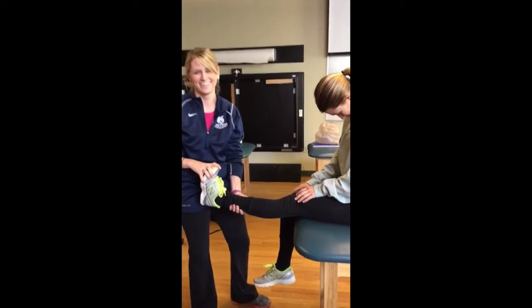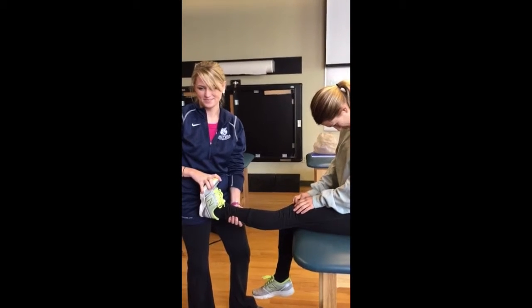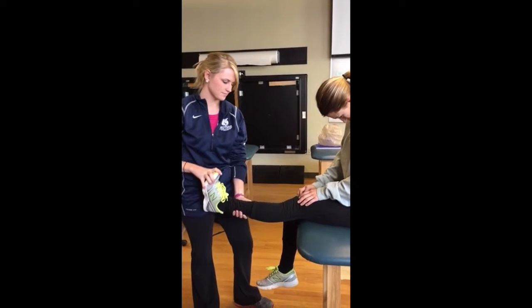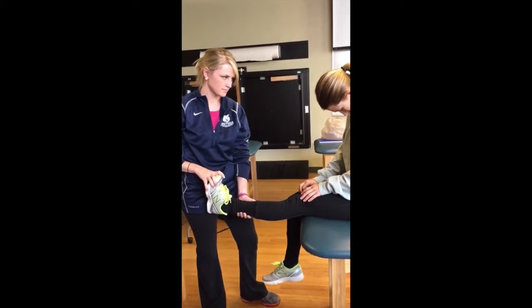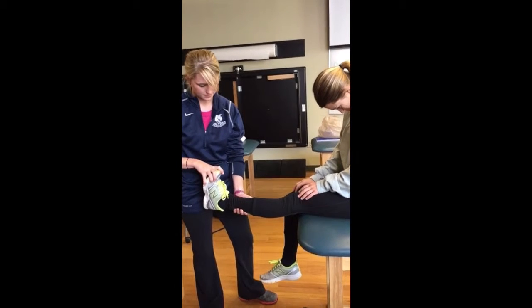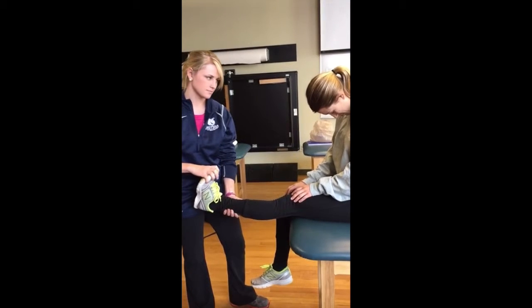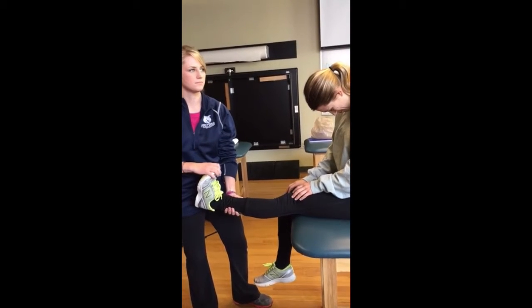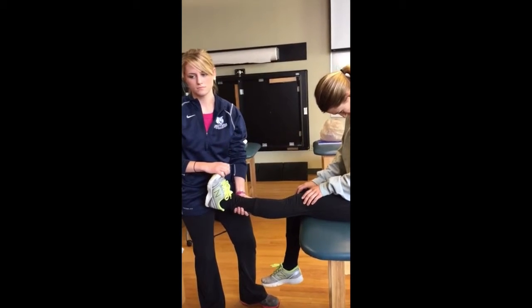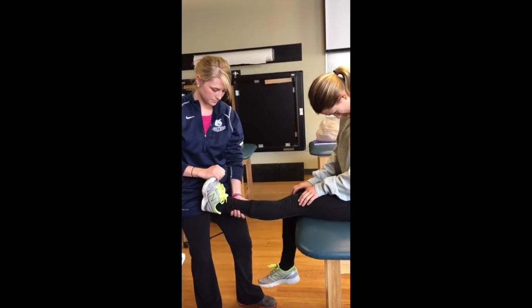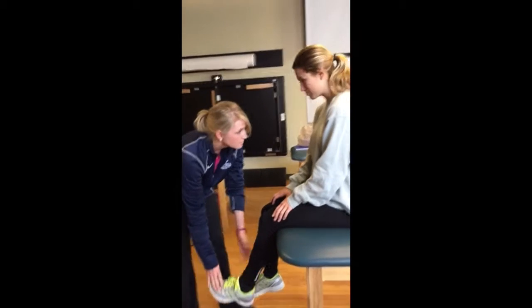If there are no changes noted, the examiner passively extends the subject's knee. Again, symptomatic changes are assessed. With no noted changes, the examiner will then passively dorsiflex the subject's ankle while the knee remains extended. The subject is then returned to the original slump position and the test is repeated for the other leg.